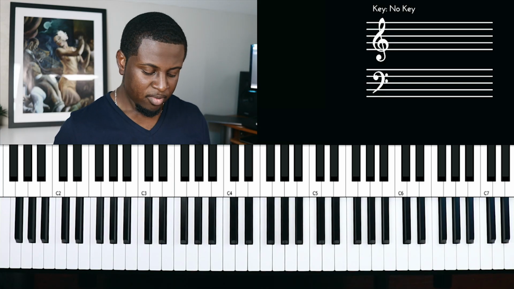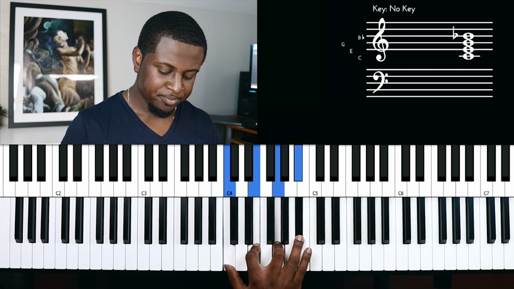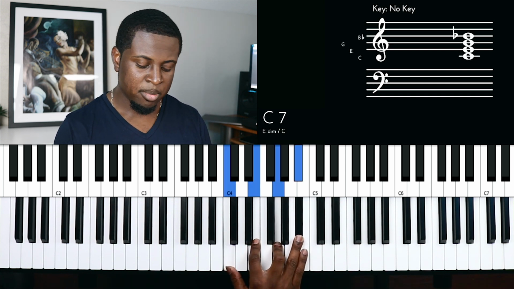Now, let's look at some chords and see where we can find tritones in chords that hopefully we know already. So we're going to look at dominant chords, augmented chords, and then diminished chords. All right. So let's look at a C dominant chord. Now, how do you find a C dominant chord?